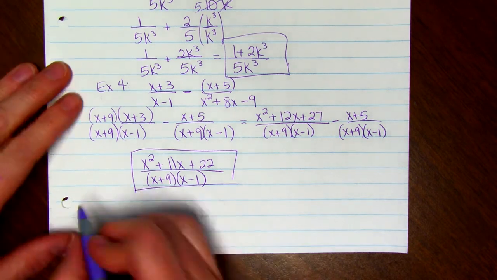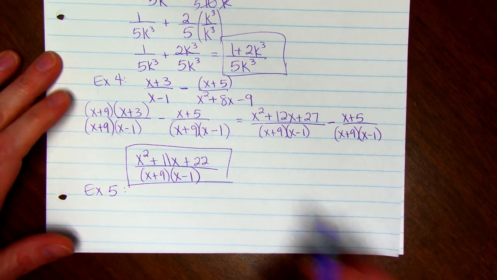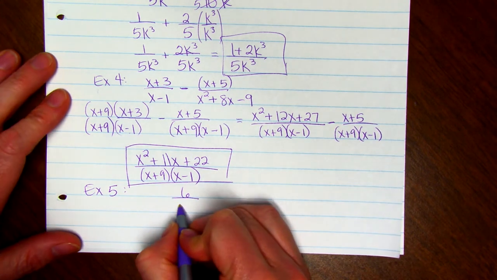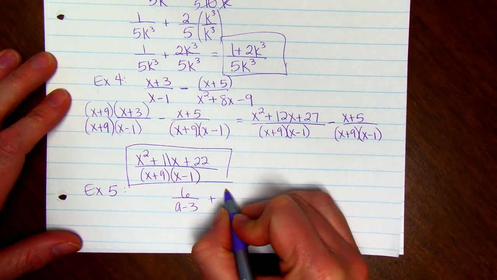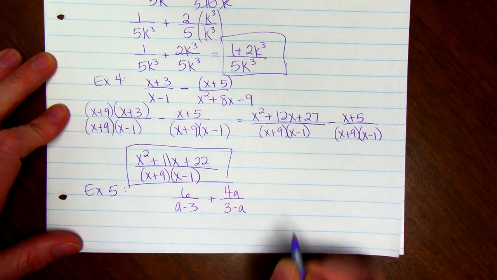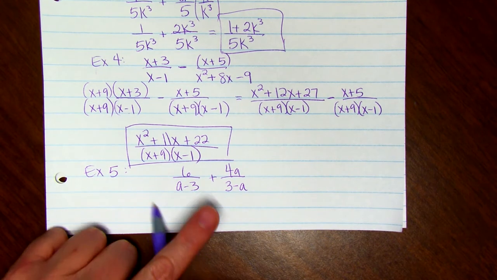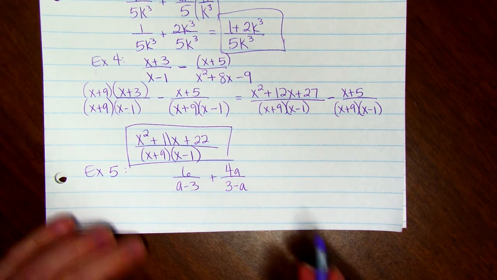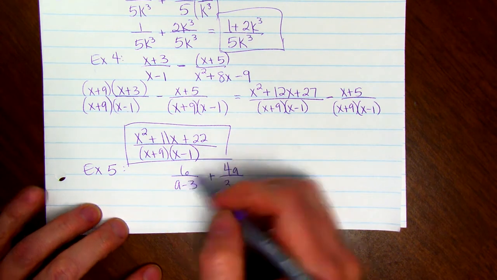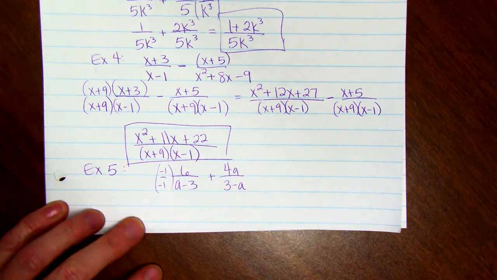Okay, one more example I want to do for you guys. So example 5. We have 6 divided by a minus 3 plus 4a divided by 3 minus a. Whenever you have a subtraction sign and the two numbers are switched, all you have to do is times one of them, I'll just do the first one, by negative 1 over negative 1.